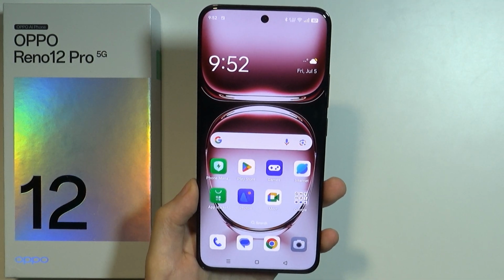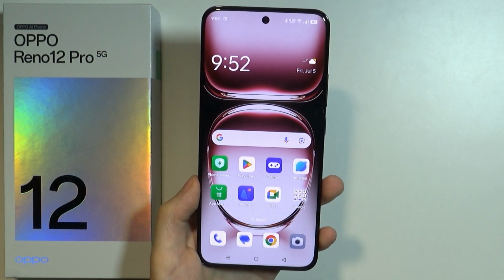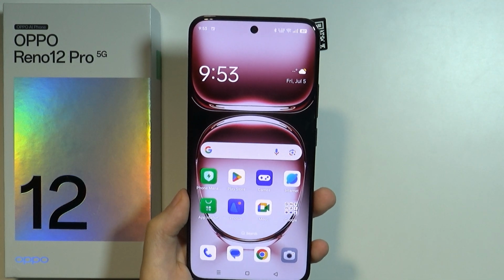Hello, in this video I'm gonna show you how you can scan QR codes on OPPO Reno 12 Pro 5G. So there are two ways to scan QR codes.